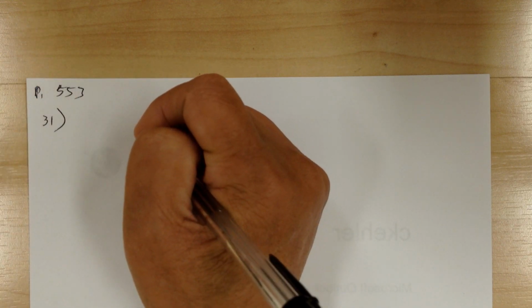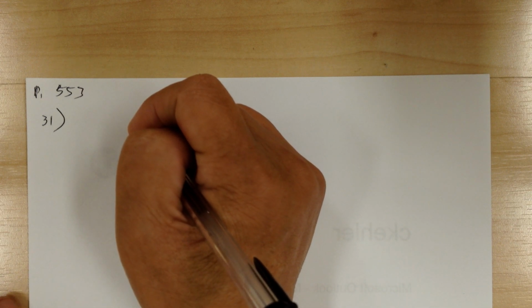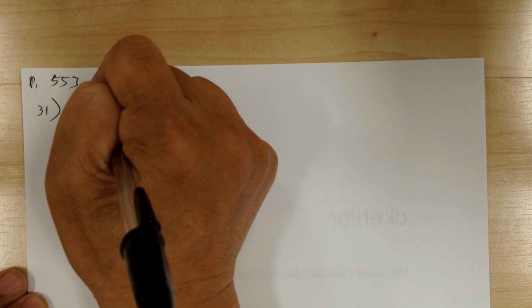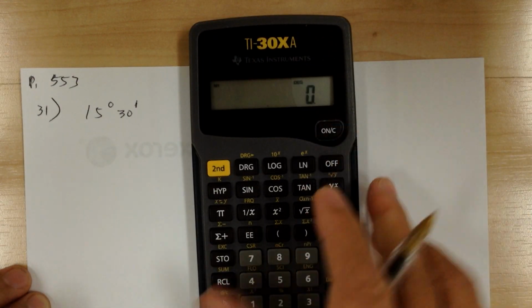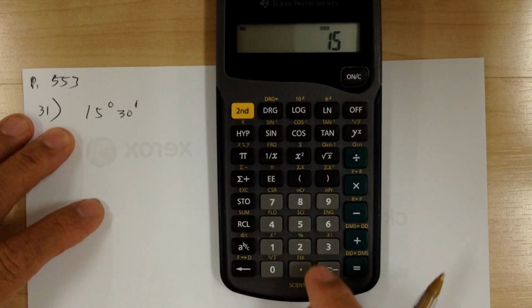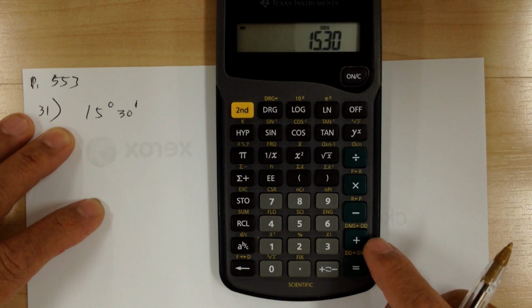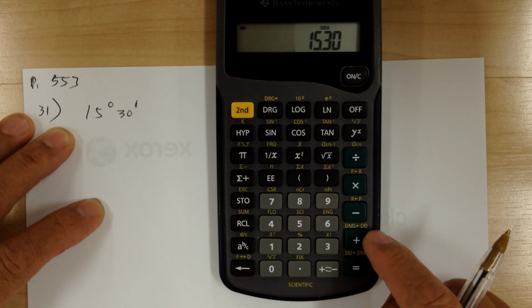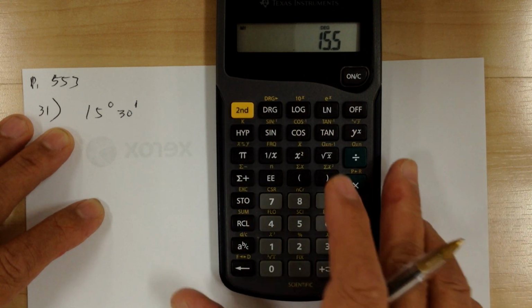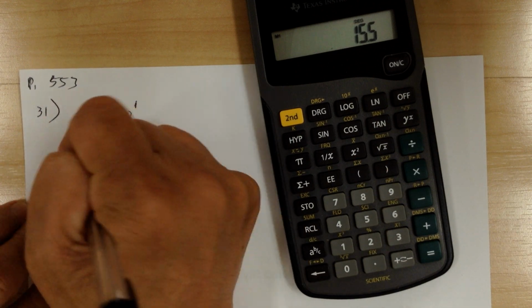Okay, number 31. You want to express this in decimal degrees. So 15 degrees, 30 minutes. I'm just going to use the calculator. So you go 15.30. You have to convert degree, minute, second to decimal degree. So go to this one here. It gives you 15.5 degrees.